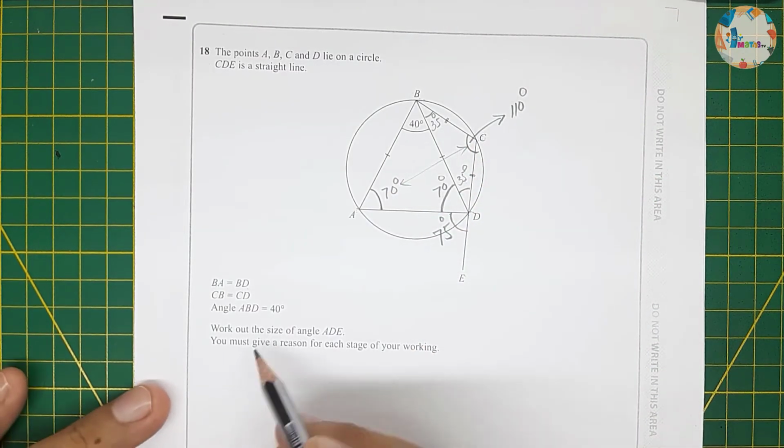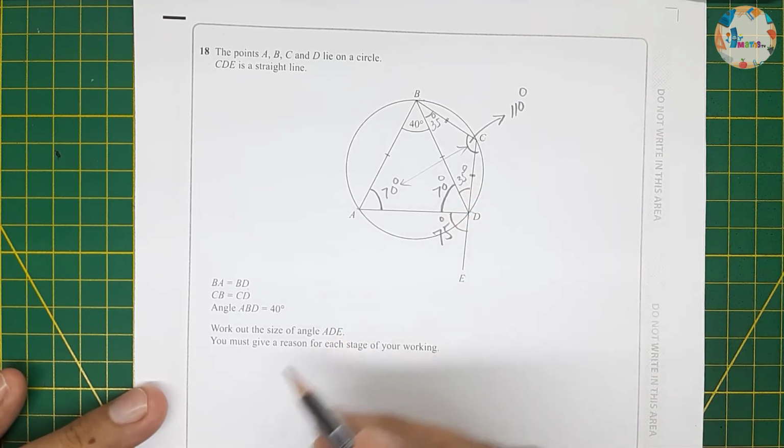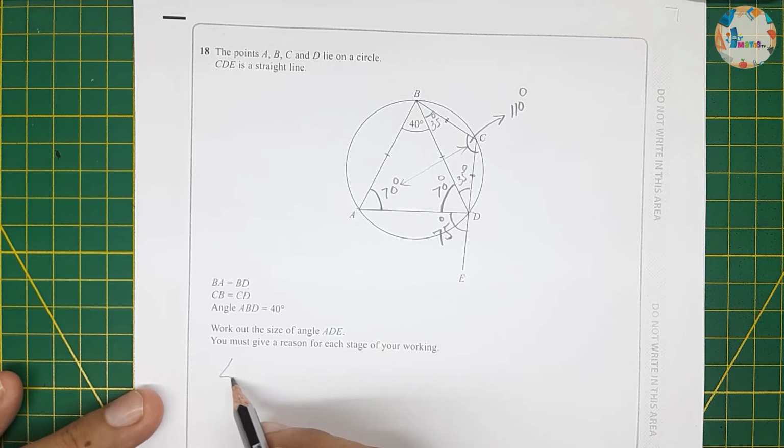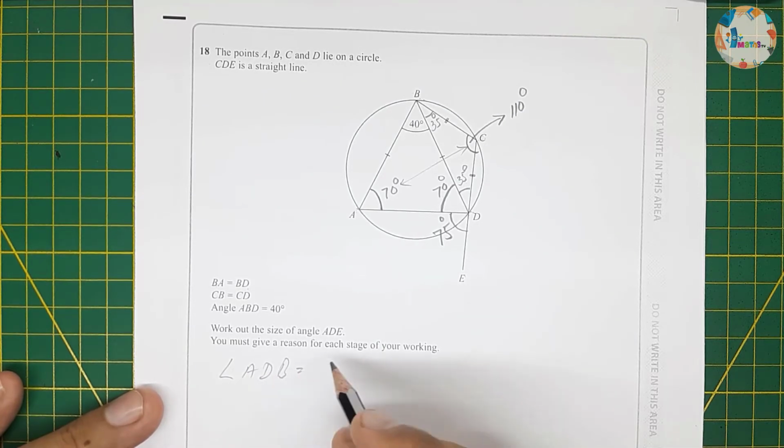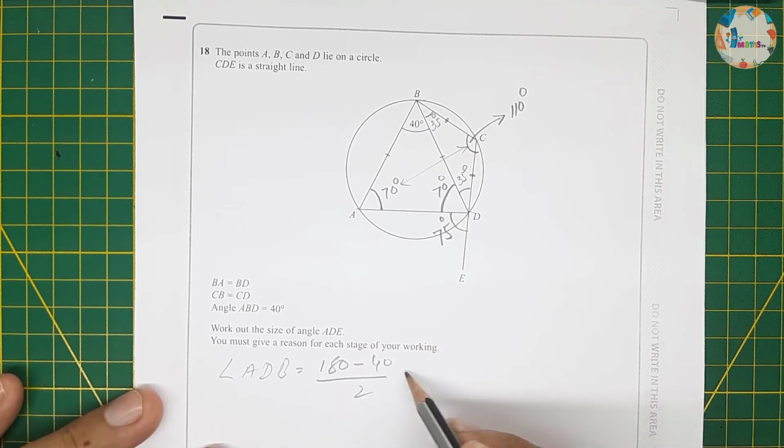For example, first of all, we calculated this as 70 degrees. So we can write angle ADB is equal to (180 minus 40) divided by 2, which is equal to 70 degrees.